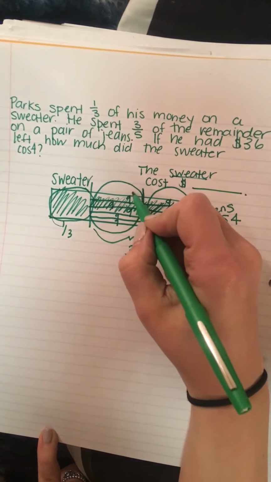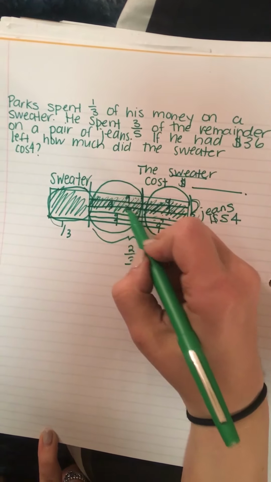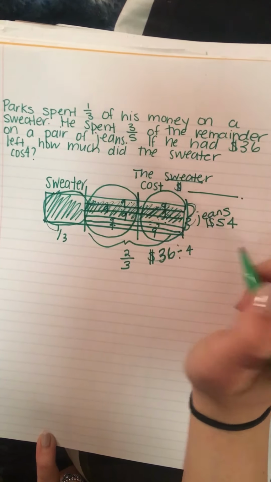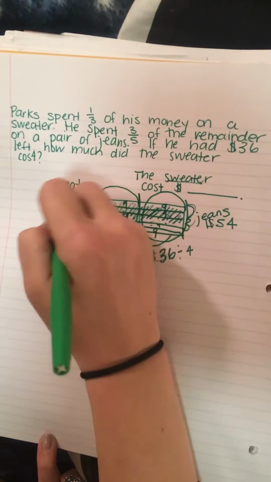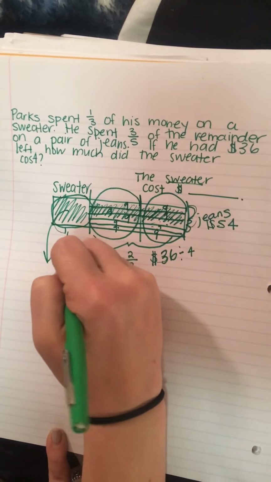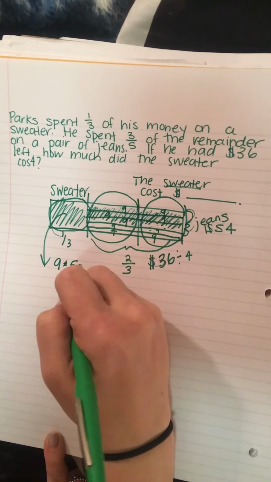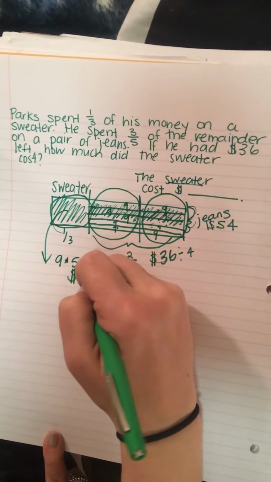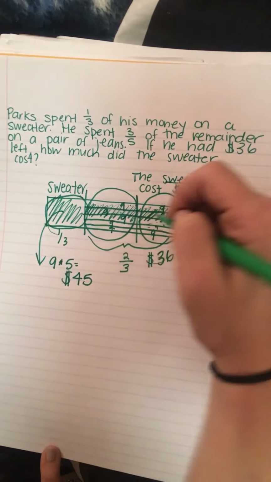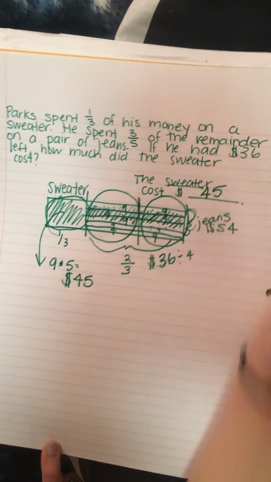So if I look at just a third, I know that there's 1, 2, 3, 4, 5 nines in there, $9 sections. And so I also know that to get the cost of the sweater, it will be 9 times 5, giving me a total of $45 for the sweater, which I will put right here.